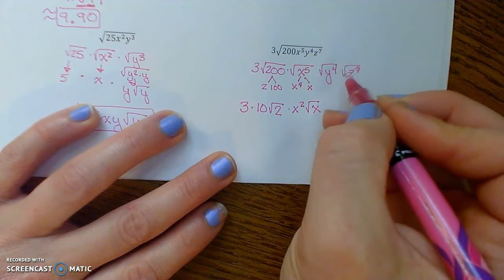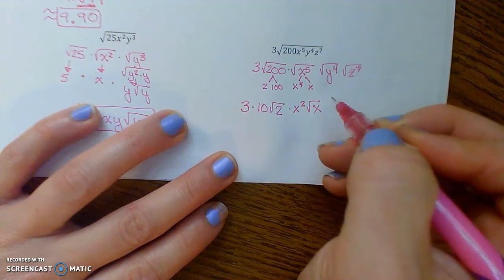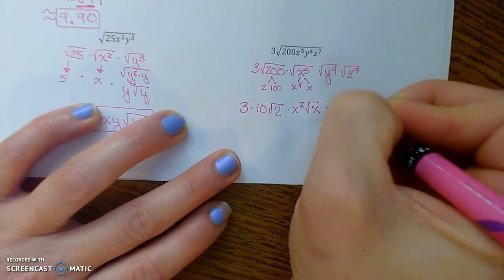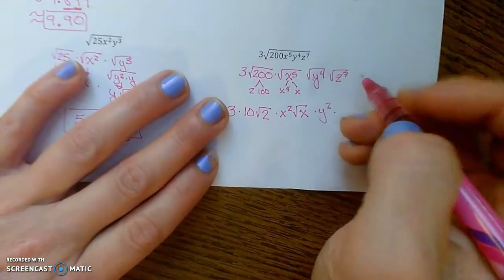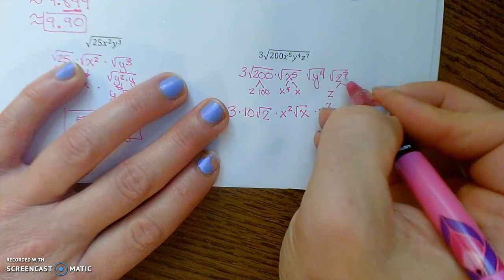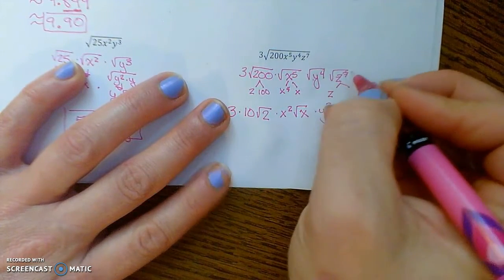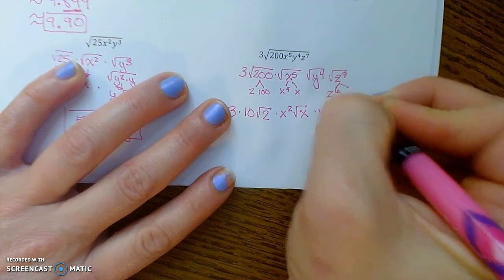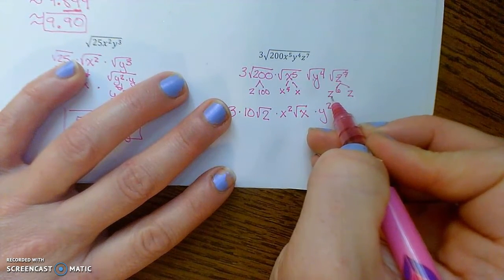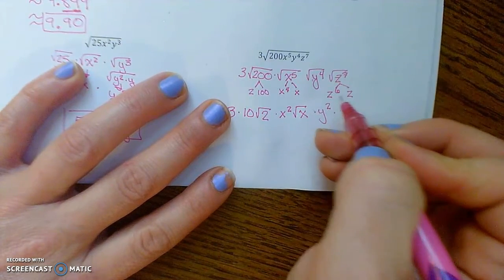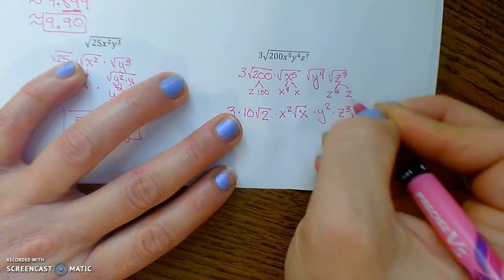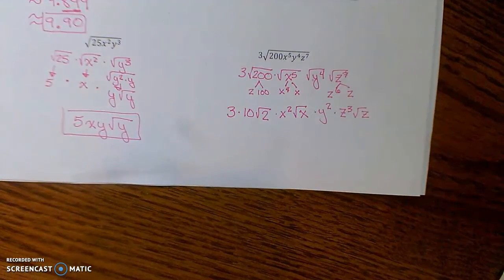The square root of y to the 4th, well, y to the 4th is y squared times y squared, so that'll be y squared. And the square root of z to the 7th, well, you can separate that. The next multiple of 2 here would be 6. It's like z to the 6th times z. Square root of z to the 6th would be z to the 3rd times z to the 3rd, right? So that'd be z to the 3rd times the square root of z left underneath the radical.